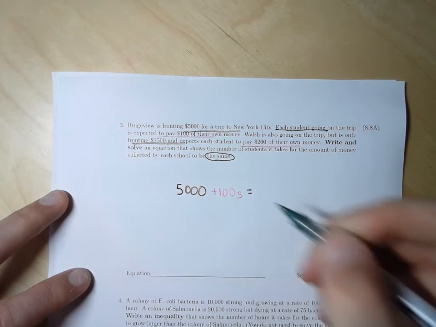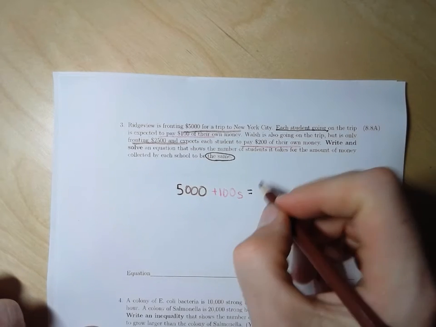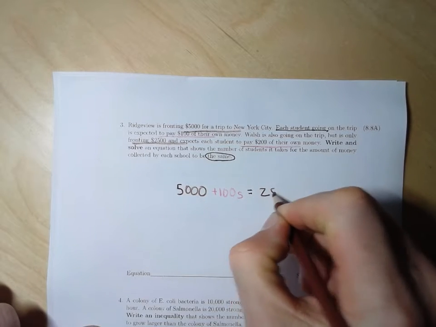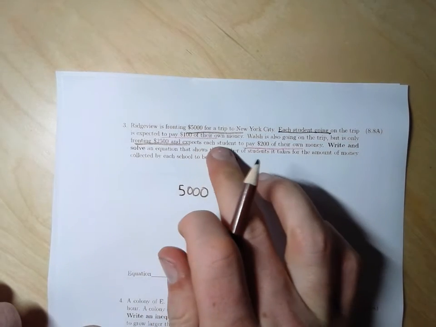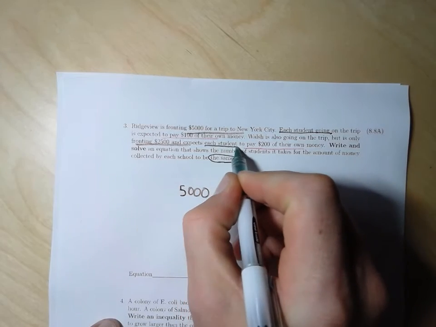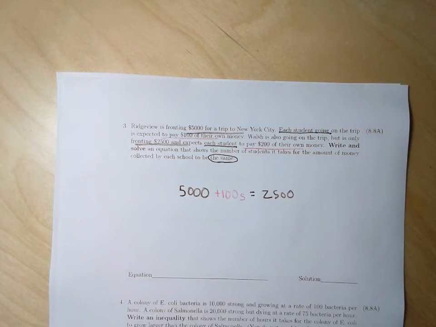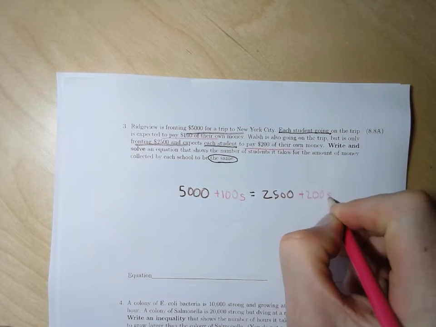And similarly for Walsh, they pay $2,500 flat fee, but then each student, that's the signaling phrase there, is expected to pay $200 of their own money. So we need to add $200 times the number of students who go.